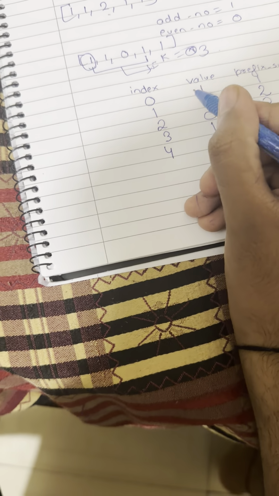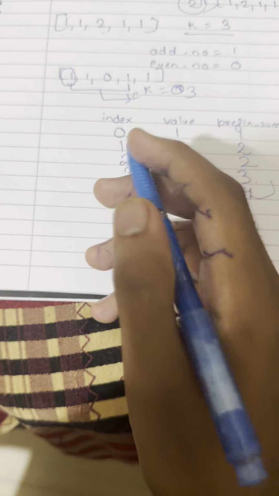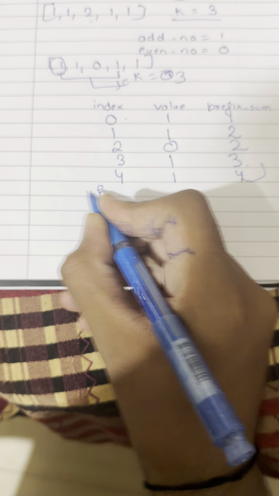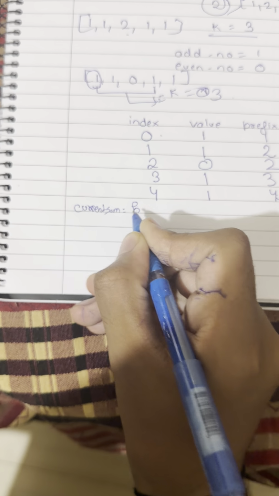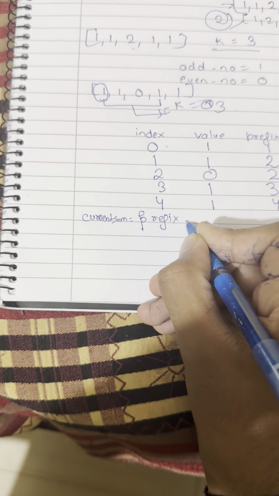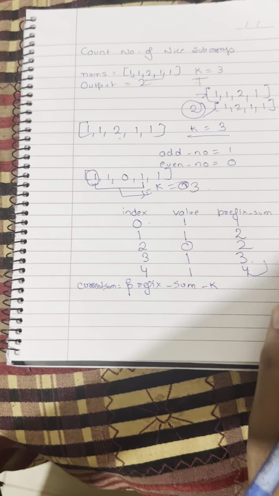We solve it using current prefix sum minus k. How would this help me?